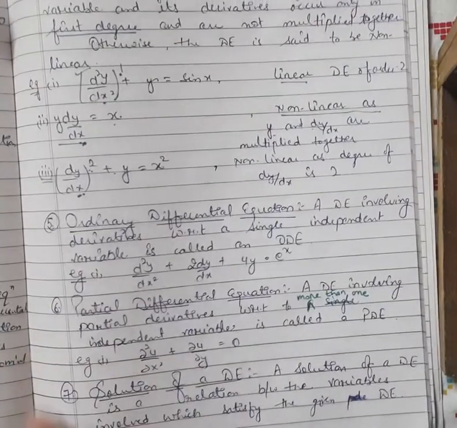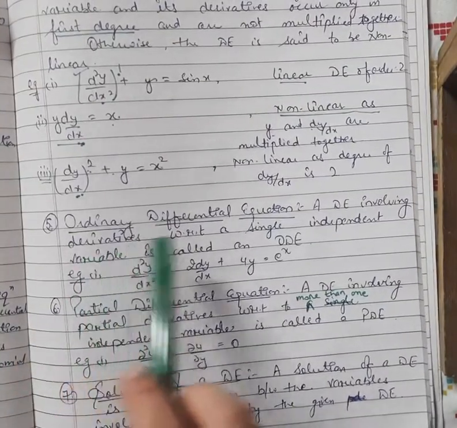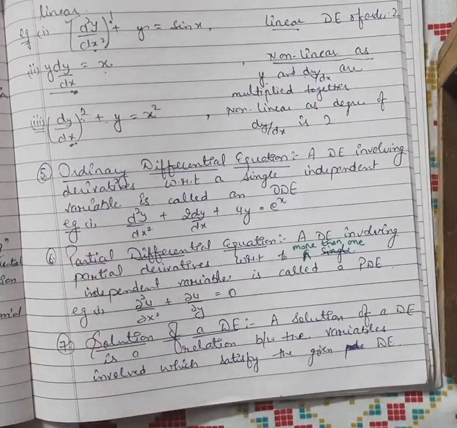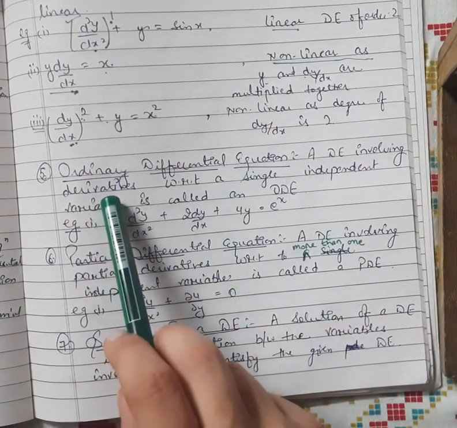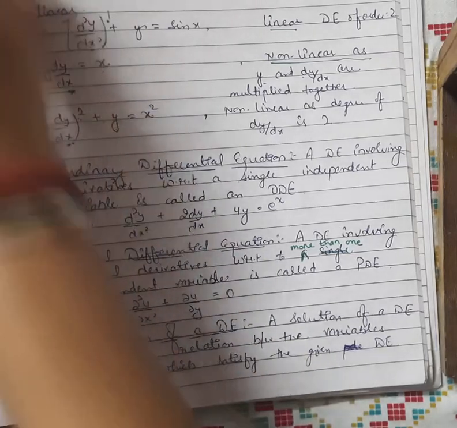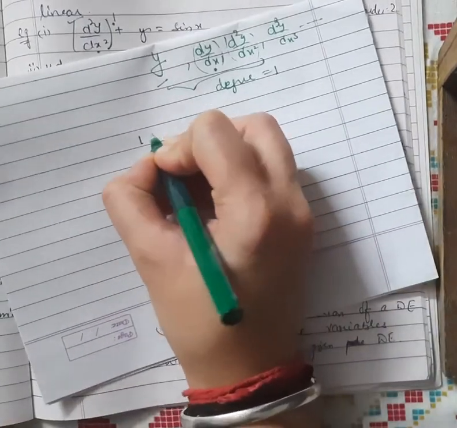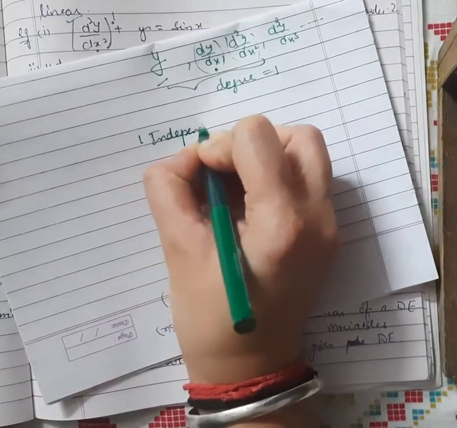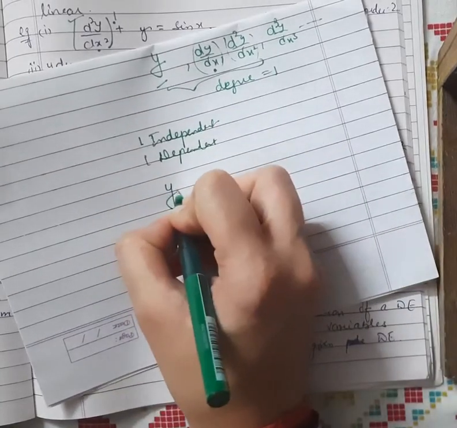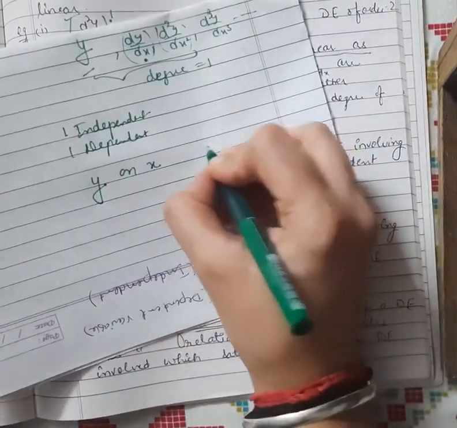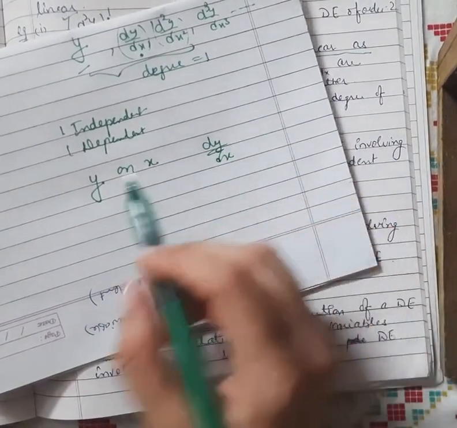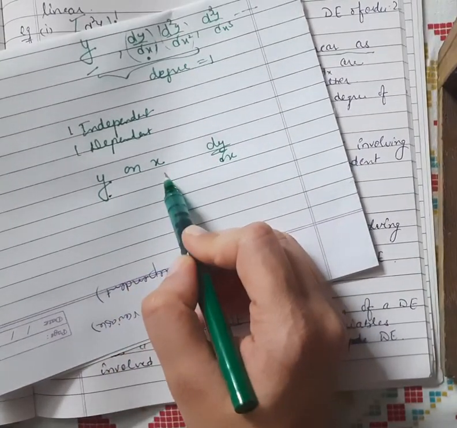Now coming to the other part, the next definition is ordinary differential equation and the second one is partial differential equation. A differential equation involving derivatives with respect to a single independent variable. जब हमारे पास क्या होंगे, हमारे पास इस तरह की इक्वेशन है जिसमें वन इंडिपेंडेंट वेरिएबल है एंड वन डिपेंडेंट वेरिएबल है. मतलब एक ही वेरिएबल है y विच इज़ डिपेंडेंट ऑन x. तो यहाँ पे डिफरेंशियल कोफिशिएंट्स क्या होंगे, dy by dx, d square y by dx square and so on. So one dependent variable on one independent variable.